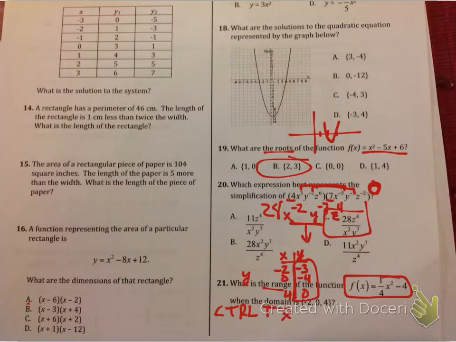So, not too bad. You can see how it works there. And that's pretty much it. There you go. Fairly easy. Not too bad. Alright, so let's look at the next set of problems.